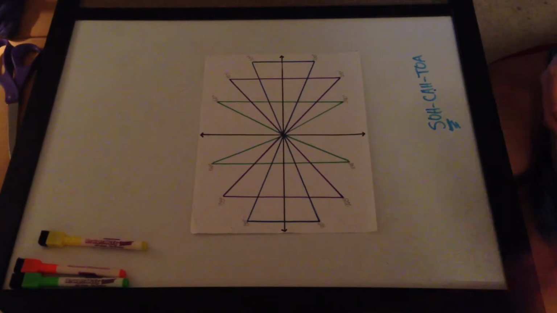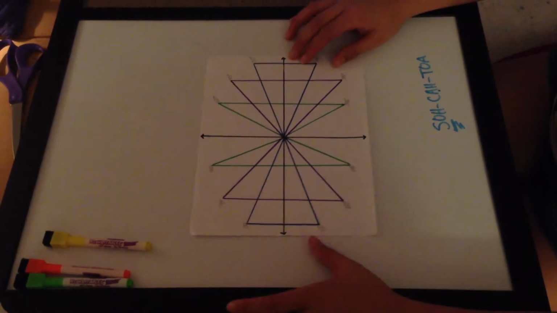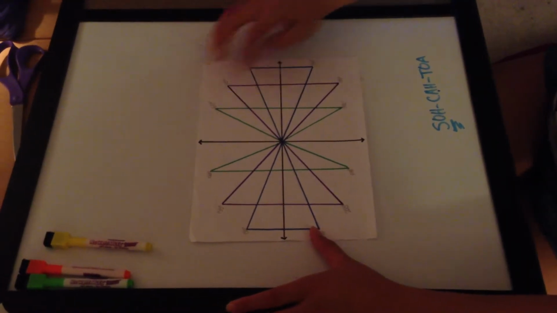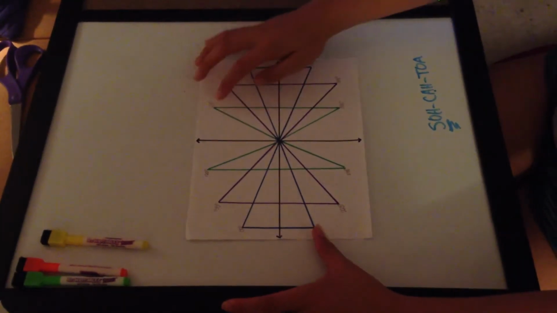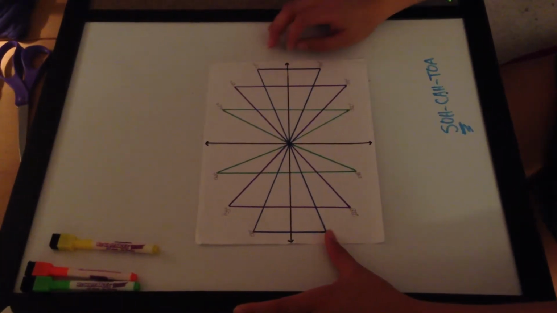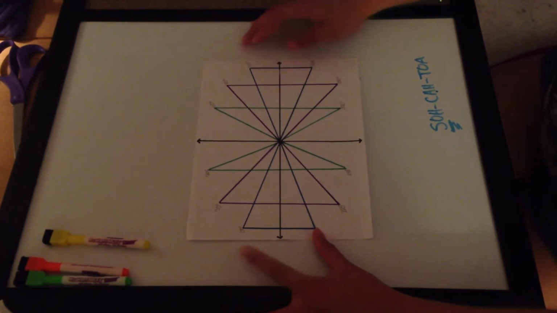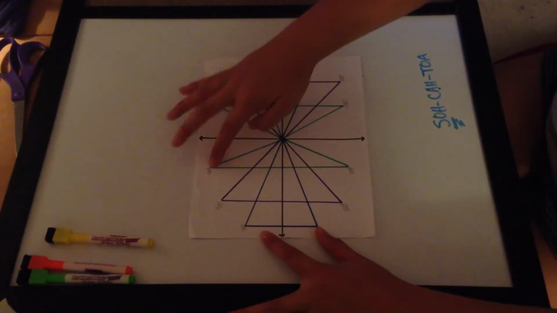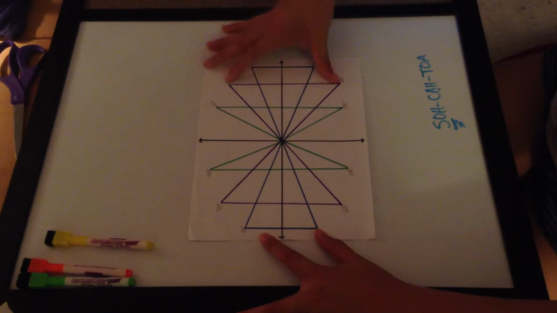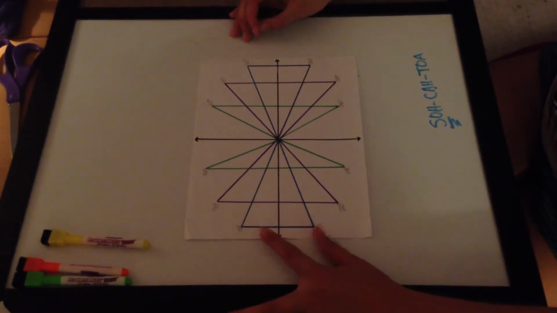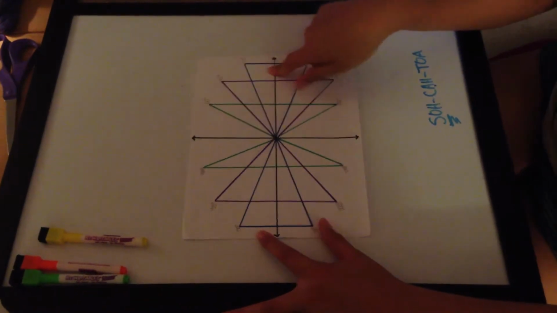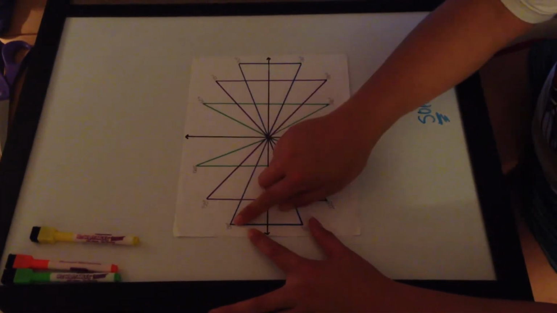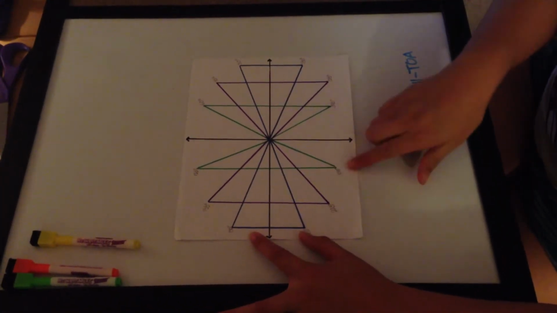So as you see here, the 30, 45, and 60 degree triangle angles are right here. And they also are color-coded by each degree. And around the rest of these axes are the rest of the degrees around the unit circle.